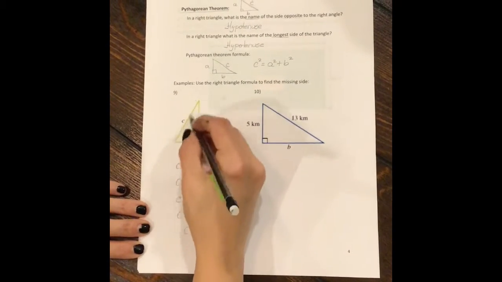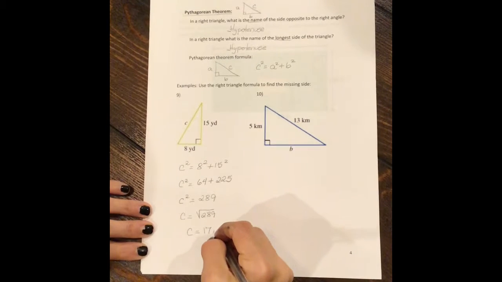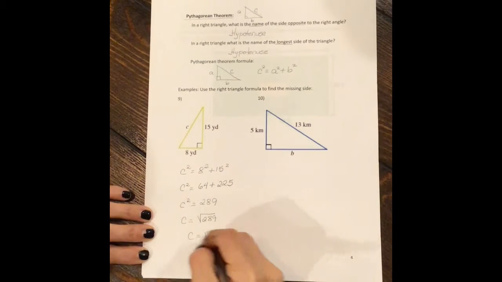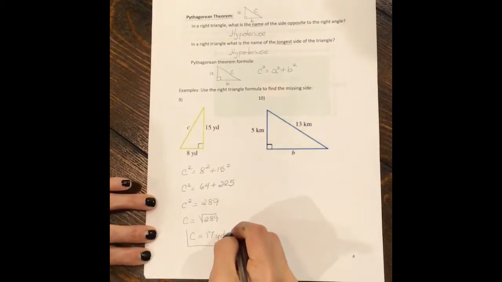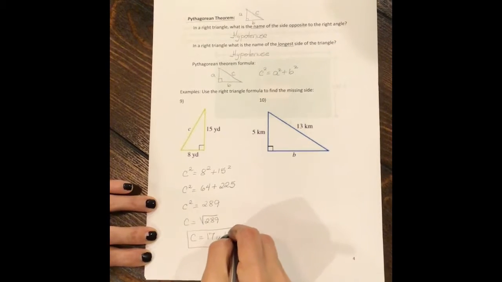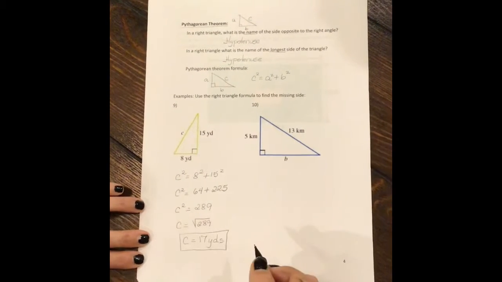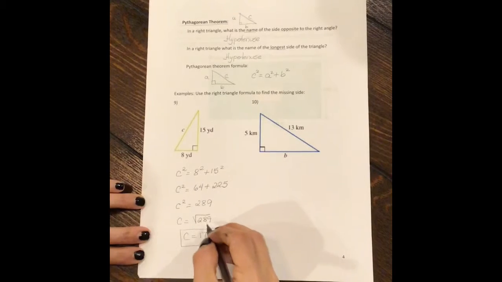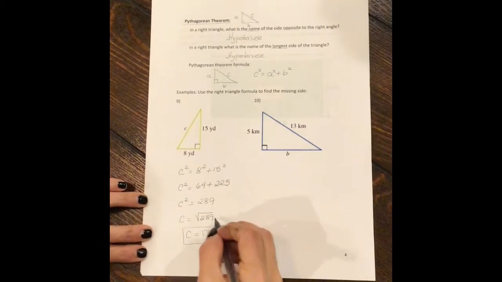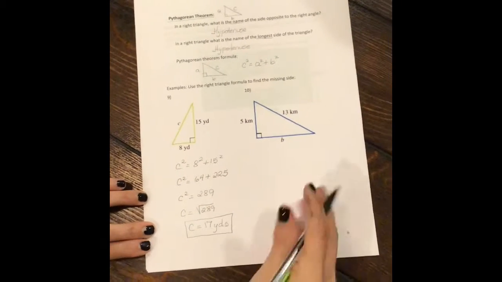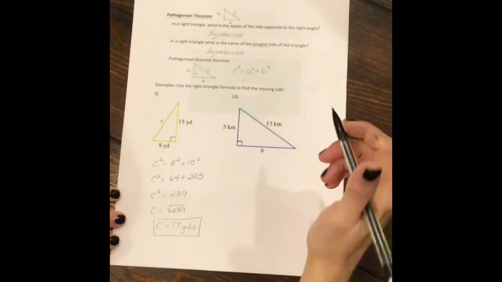So the longest side, which is c, is going to be 17 yards. On the final, you will not have a calculator, so you can do it by trial and error and figure out which number, when you square it, will give you 289.